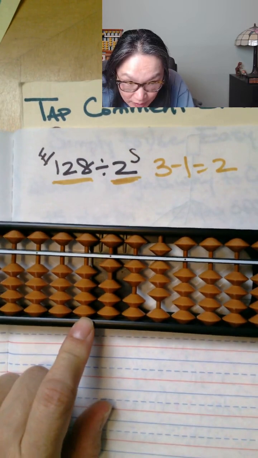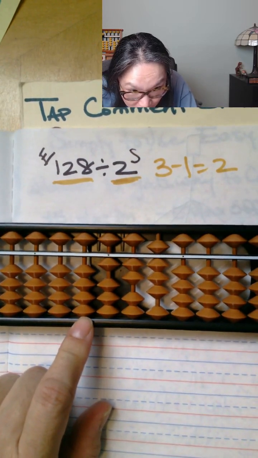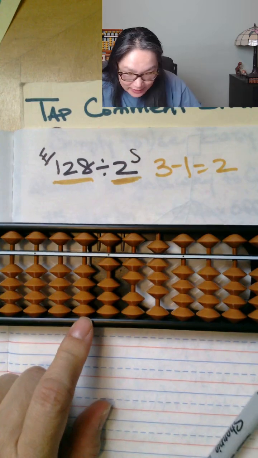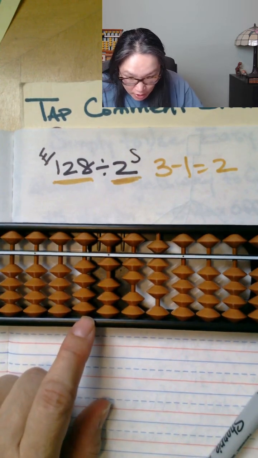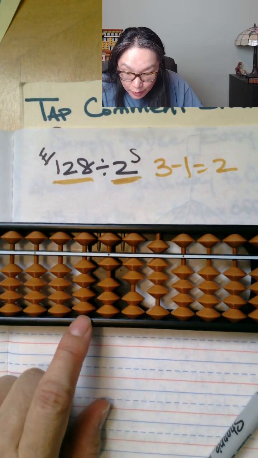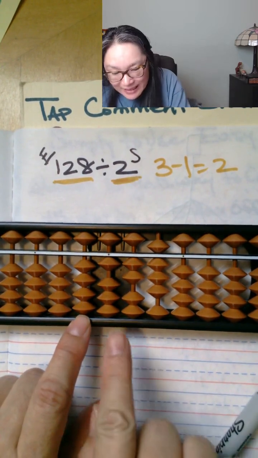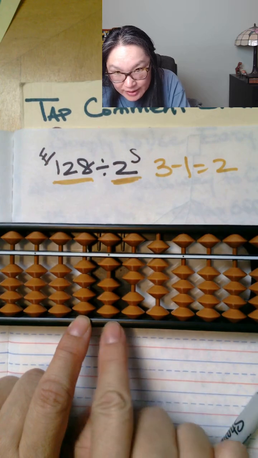We're going to set up the chart. Is that the correct place value? Yes, that is. I'm sorry, Jay. Yes, 2 is the correct place value. So because this is where I'm going to put my answer, I'm going to put my dividends on the other side.